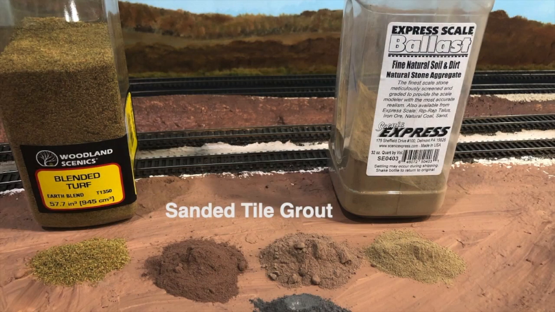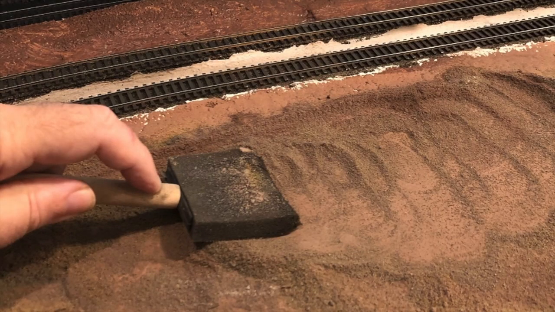Now it's time to start adding some textures to our scenery. For that, I use a combination of Woodland Scenics blended turf earth blend, like you see here, and some finely sifted dirt. I got this one from Scenic Express. And to augment this, I use sanded tile grout, and you can see the 3 colors of sanded tile grout I use there. I take all this material and, in a completely unscientific manner, spread it all out on the layout surface, on top of the hard shell surface or on top of the foam, to get a base layer of earth or dirt. I like to use a foam brush like you see here. It helps break up some of the larger clumps in the sanded tile grout, and it also helps smooth everything out and creates a nice base.